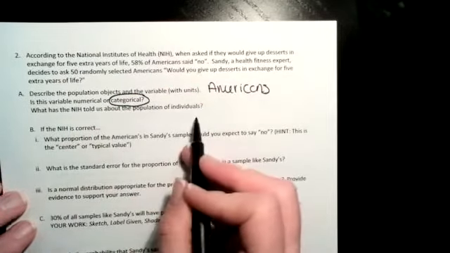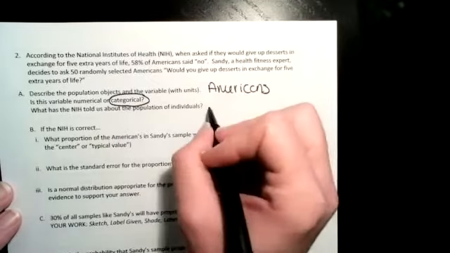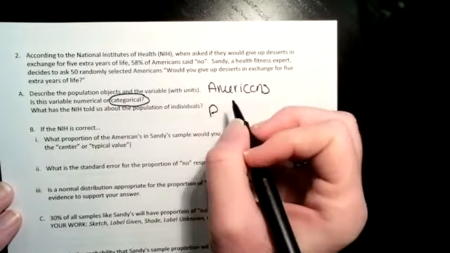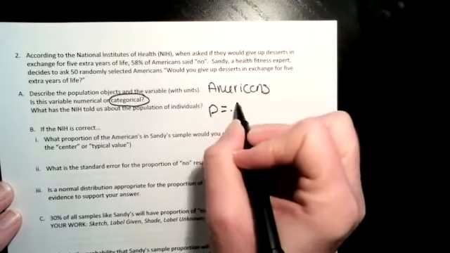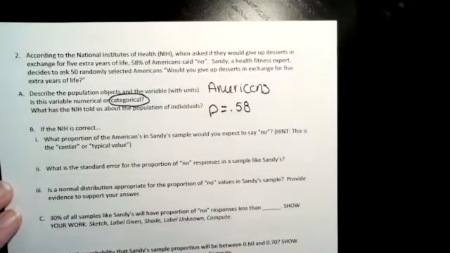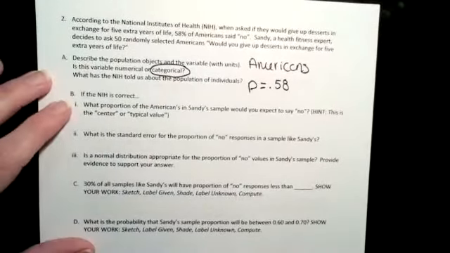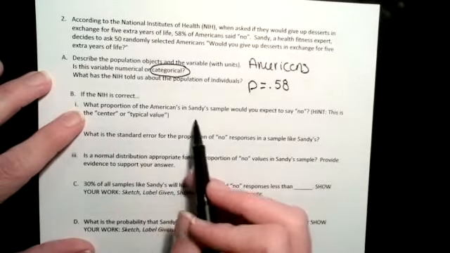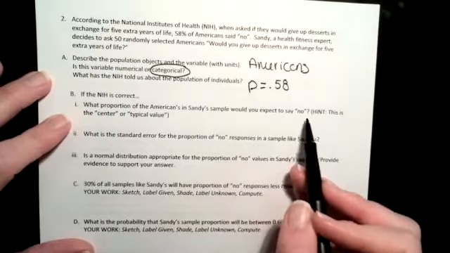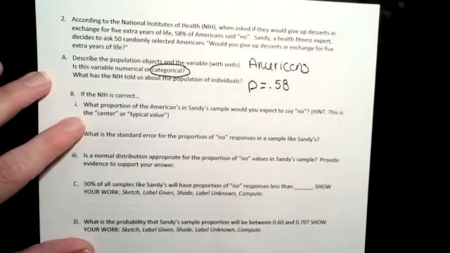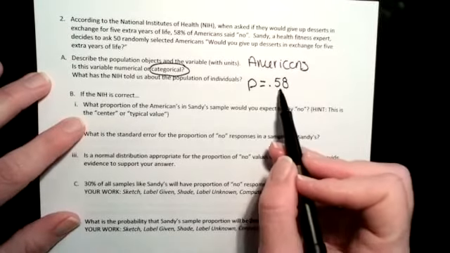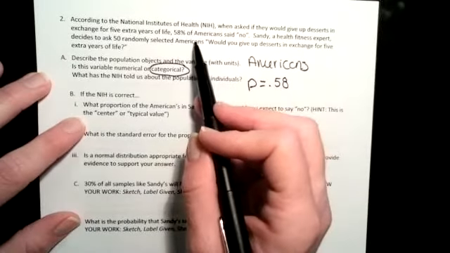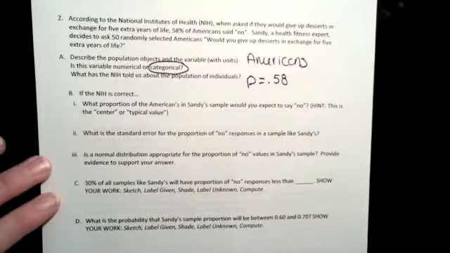So then what do we have about this? We actually have p. p is my population proportion. So that's 0.58 or 58%. Okay, so now let's move on to part B. What proportion of Americans in Sandy's sample would you expect to say no? So what do I think the typical value or the center would be? Well, all I have is the 58% from the population, so I'm guessing it would be the same.